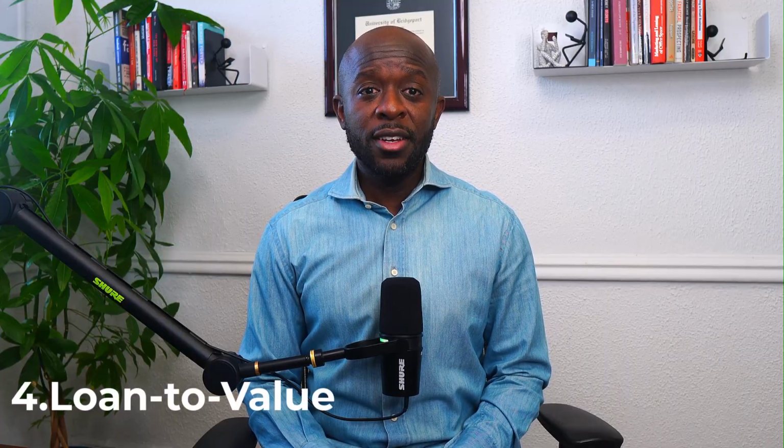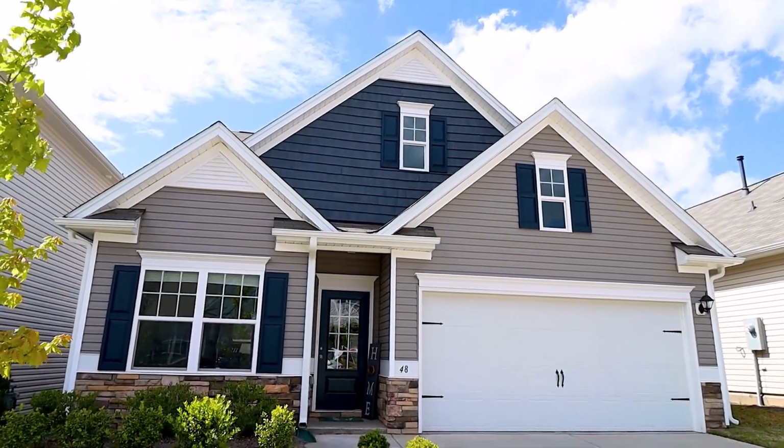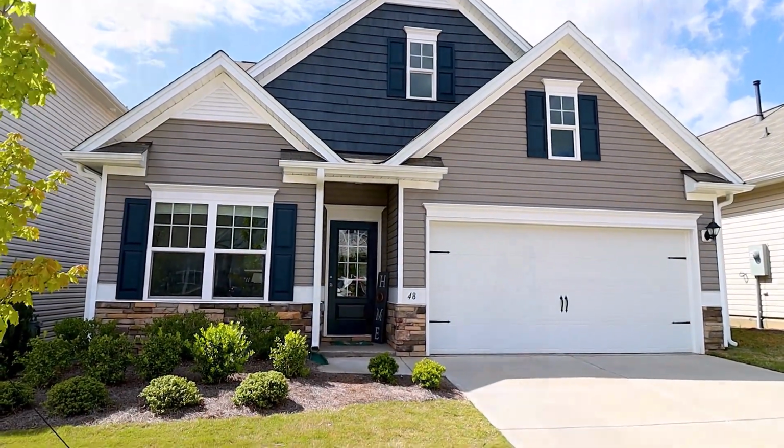The fourth term you should know is loan to value or LTV. LTV is a metric used by lenders and the market to determine the loan amount relative to the value of the property. It's typically expressed as a percentage. It's one of the metrics that we as lenders use to determine how much we'd be willing to lend on any given property.